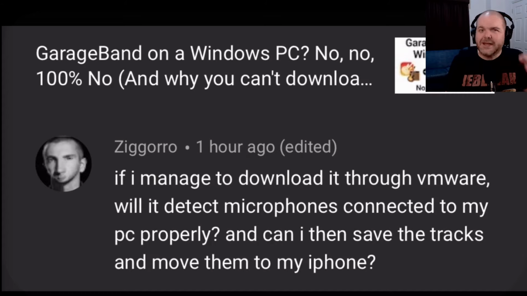But the bottom line is, no, you need a Mac. And even if you have it on a Mac, it's not compatible back to iOS directly. So your Mac projects aren't going to be able to go straight back to your phone. So keep that in mind as well. Sorry to be the bearer of bad news, but I don't want people to go chasing the rainbow unicorn of GarageBand on anything but an Apple device, because it simply ain't gonna work.